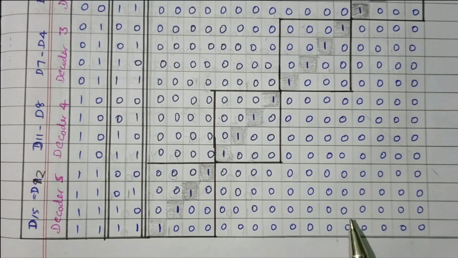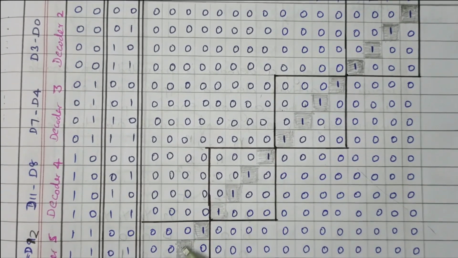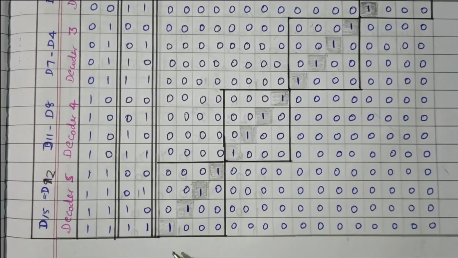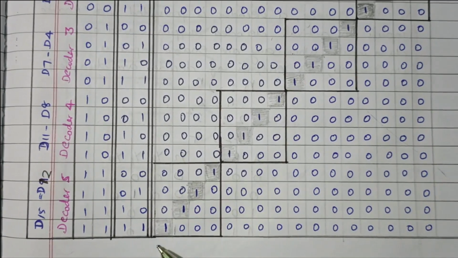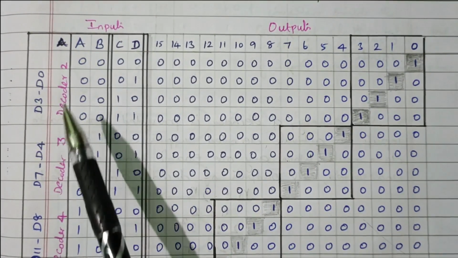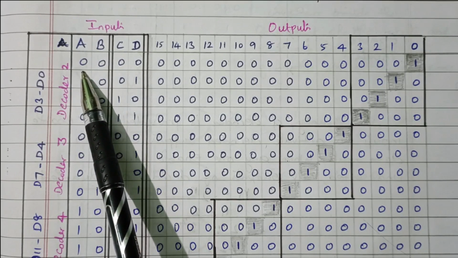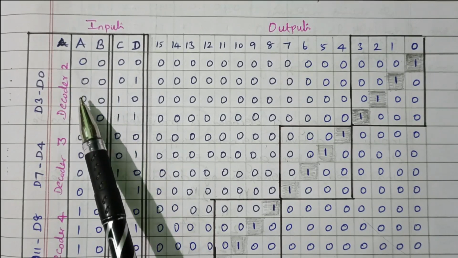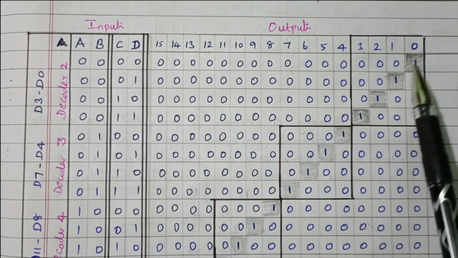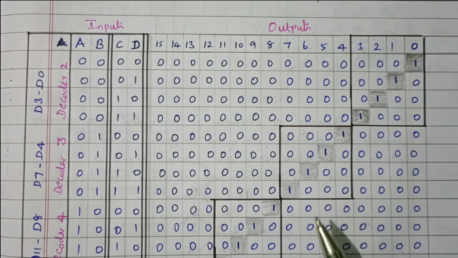Right. So finally we are getting 16 different outputs available, starting from D0 to D15. So this AB is used to select the decoder, either decoder 2, 3, 4 or 5. This CD is giving the 4 different combinations, D0, D1, D2, D3 like that. So that we are getting 16 different outputs.